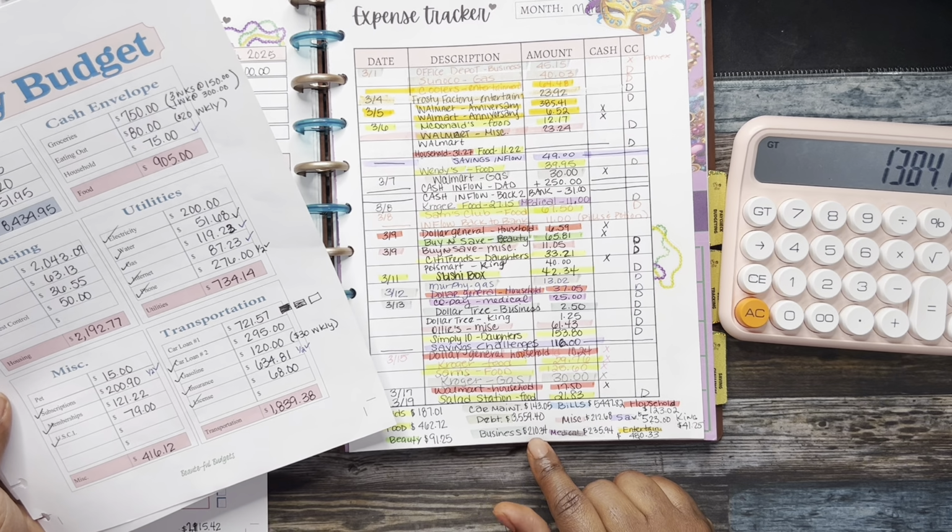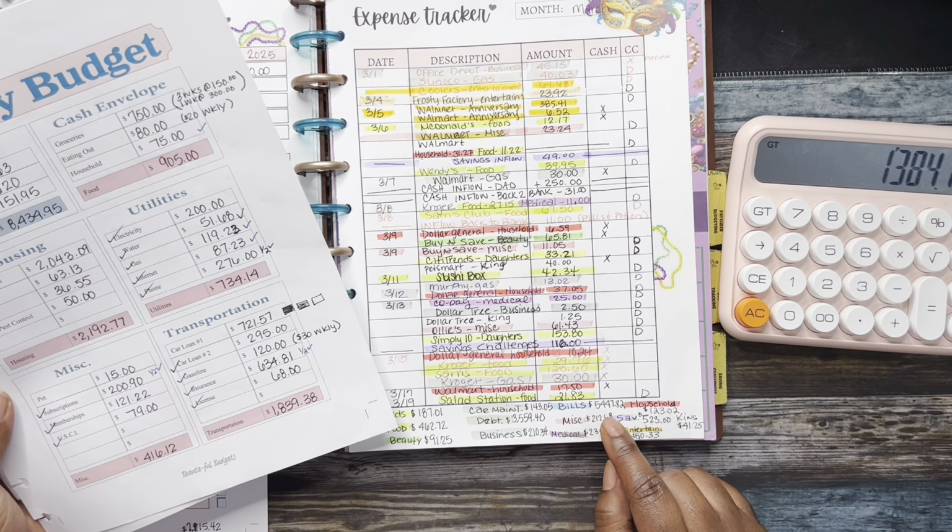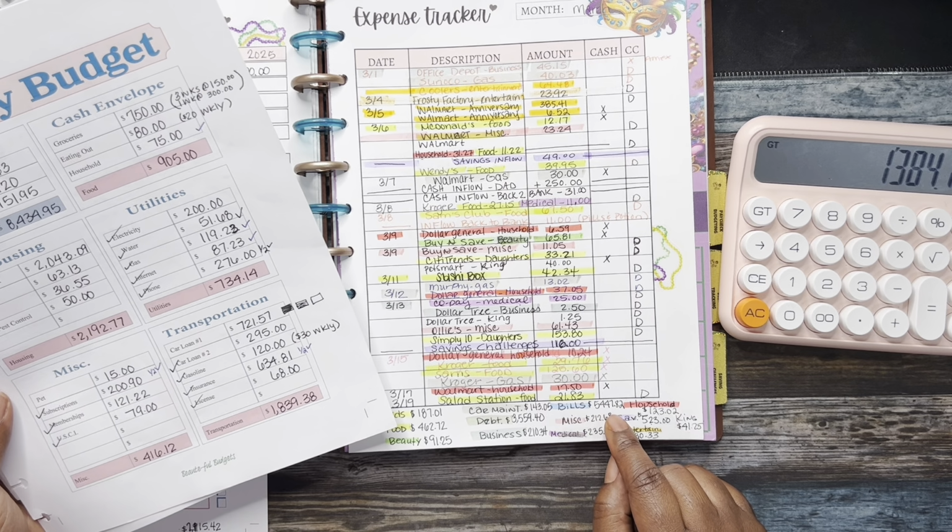Business, I spent $210.34. Bills, I spent $5,447.82.